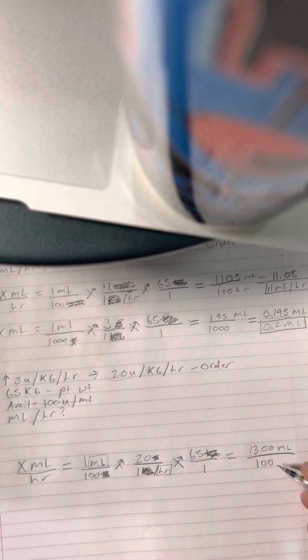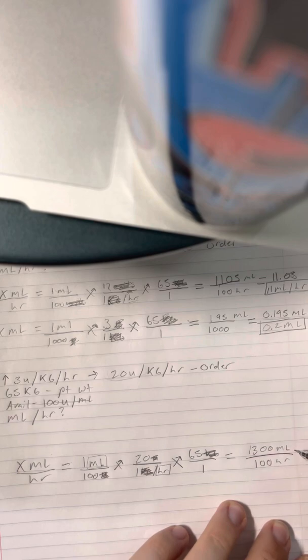We've got our label right here, hour. So 1,300 divided by 100 equals 13 milliliters. That's right there, per hour.